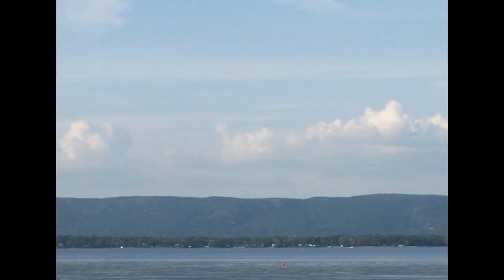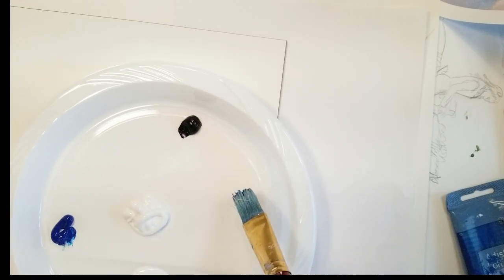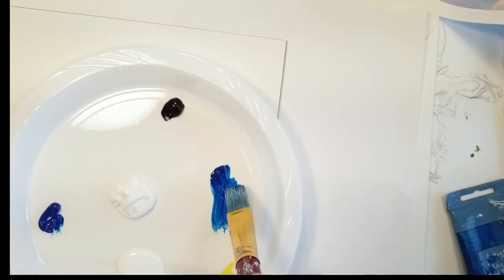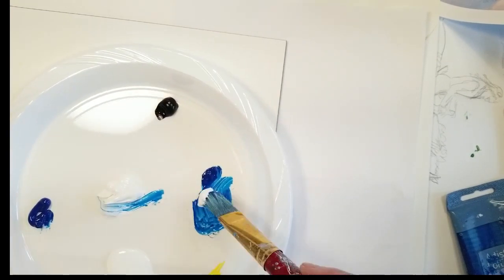This is my reference photo. It's a picture of the Gatineau Hills in Quebec, seen from the Ontario side. At the end of the video, I will explain how you can get a copy of the reference photo.